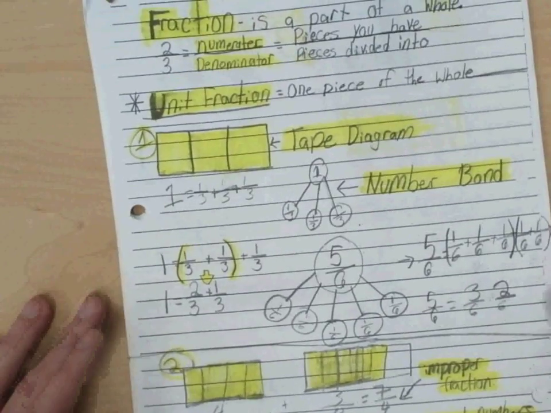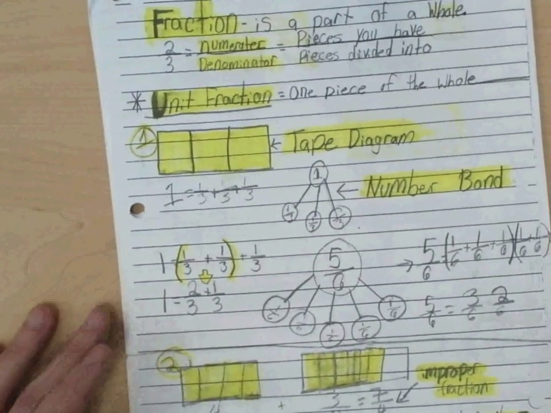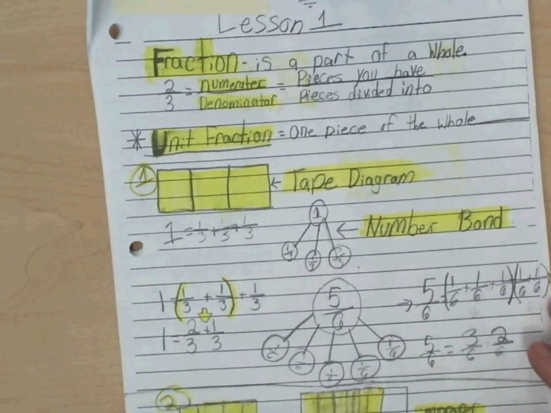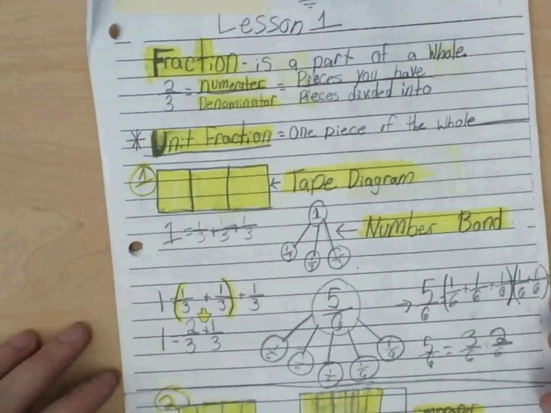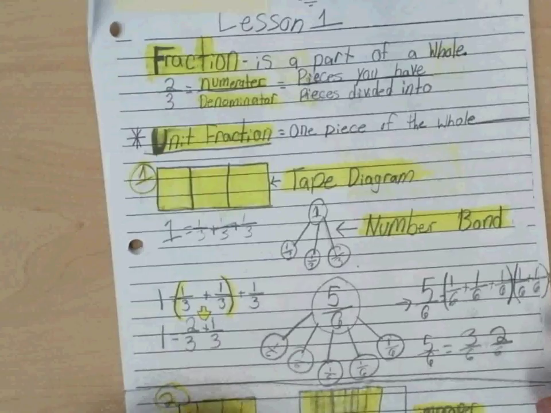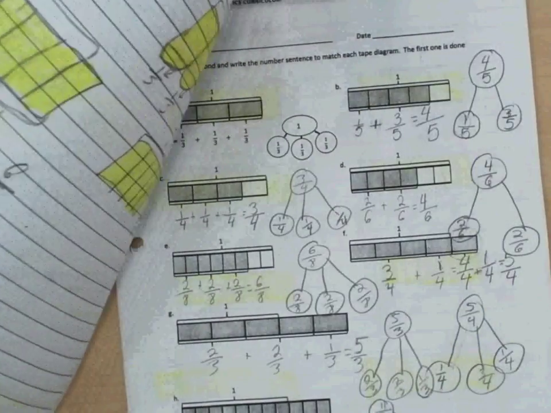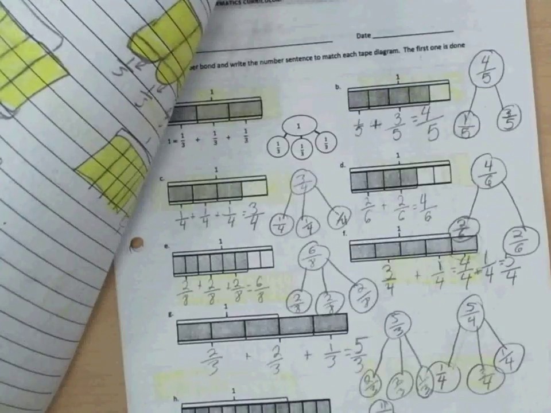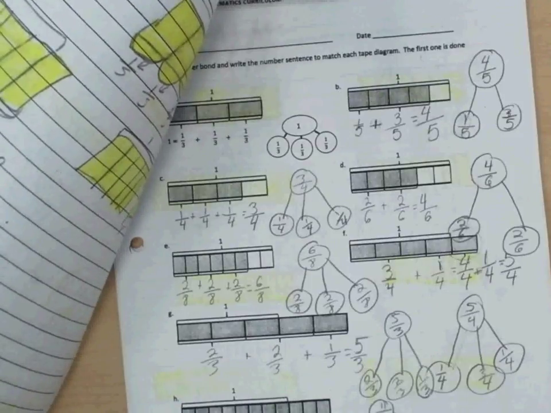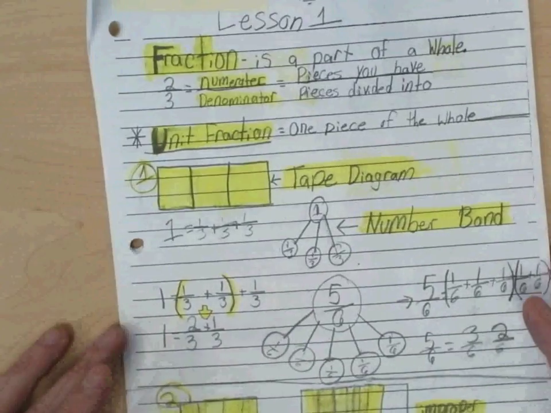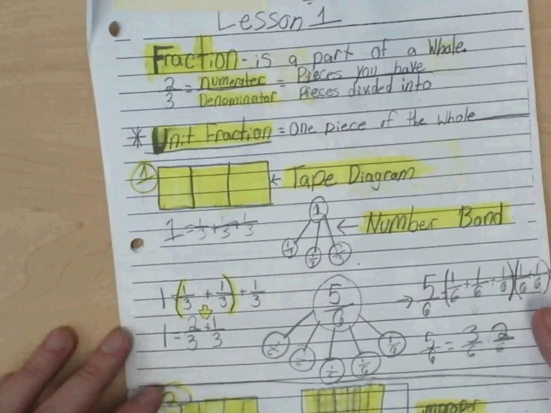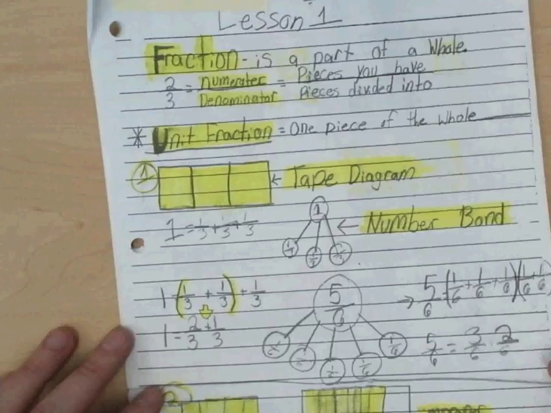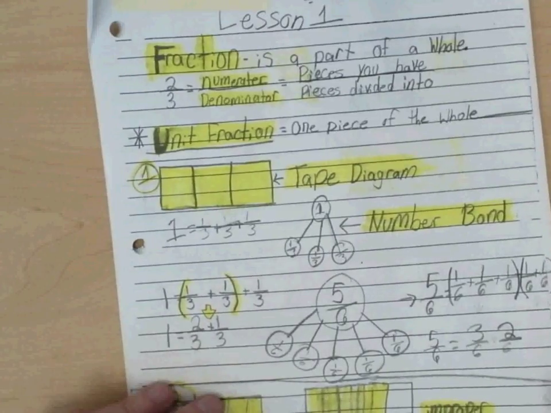At the end of the packet, we review all these lessons, everything that we've learned, and then we usually take a quiz over lessons 1 through 6. The quiz is exactly problems out of here. So I take problems out of the homework, out of the classwork, maybe change up the numbers a little bit, but for the most part they look exactly the same. This program's worked great the last 3 years. We've had a lot of success from it.